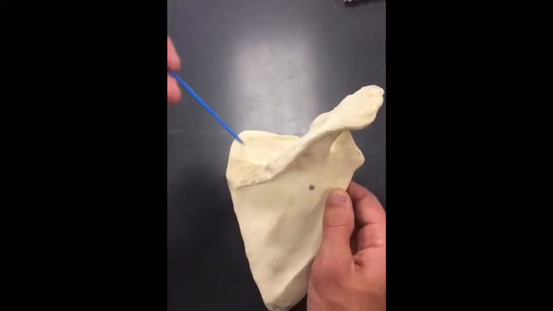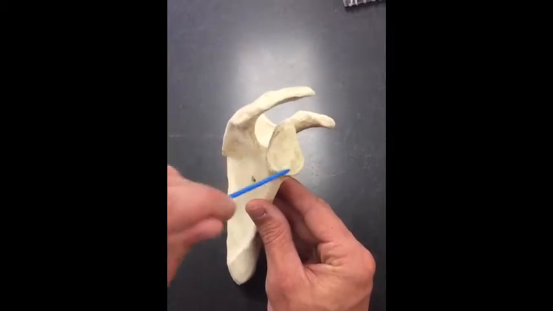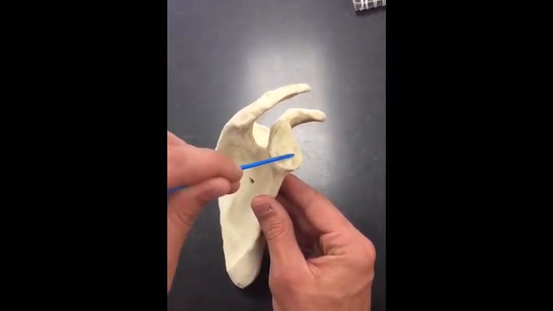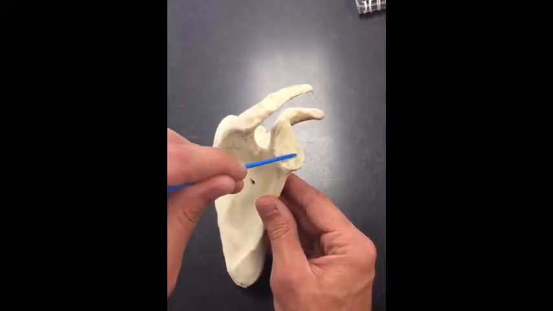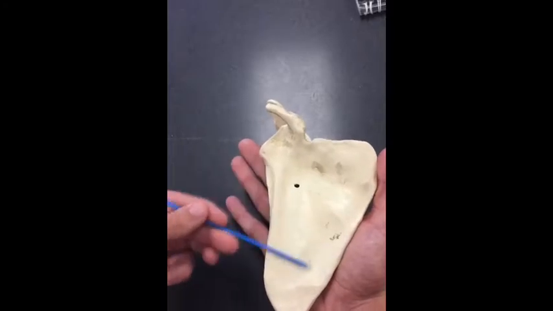Also have the supraspinous fossa and the glenoid cavity, which is where the humerus attaches. And lastly, the subscapular fossa.